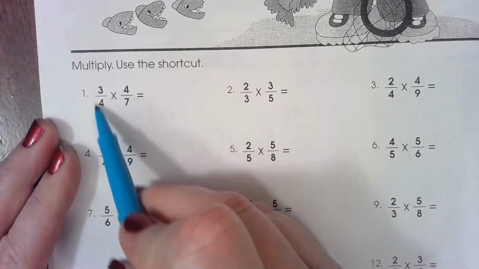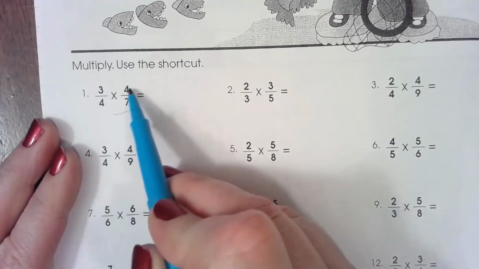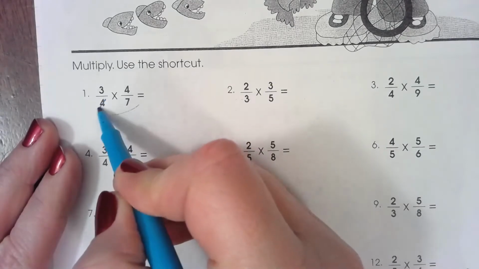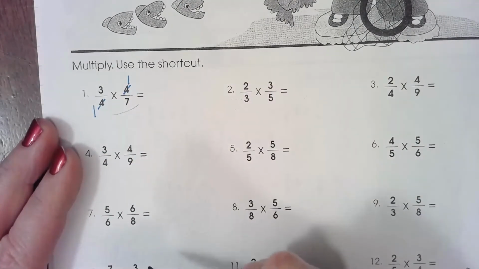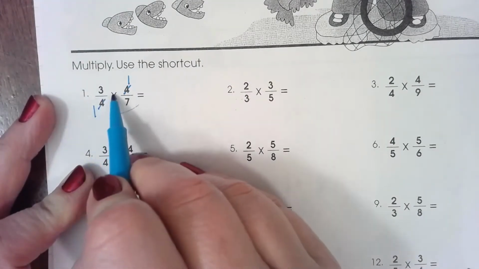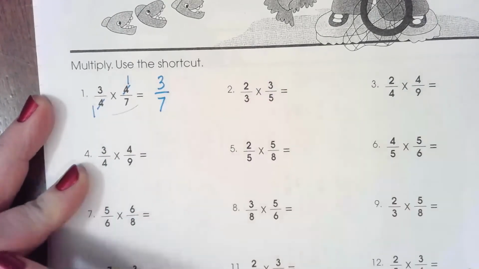So here, if I'm looking at 3/4 times 4/7, I see a 4 and a 4 are in common. Well, those, I could divide them both by 4 and really make them into a 1, right? So if I turn them both into a 1, then I say 3 times 1 is 3 and 1 times 7 is 7, right?